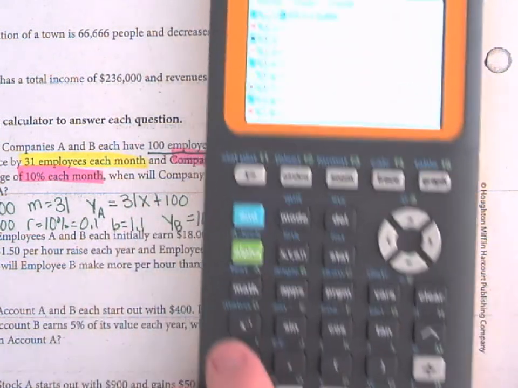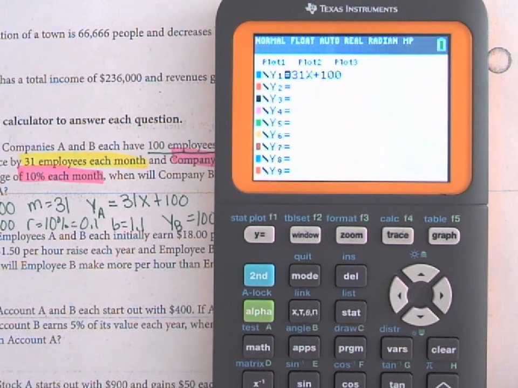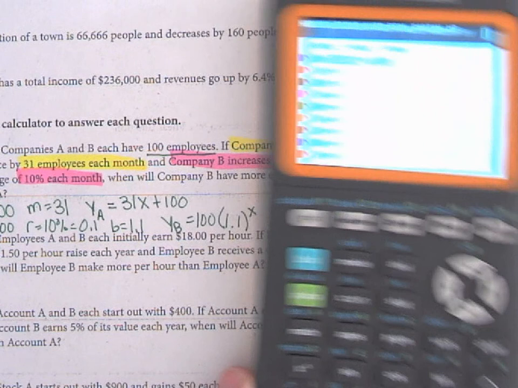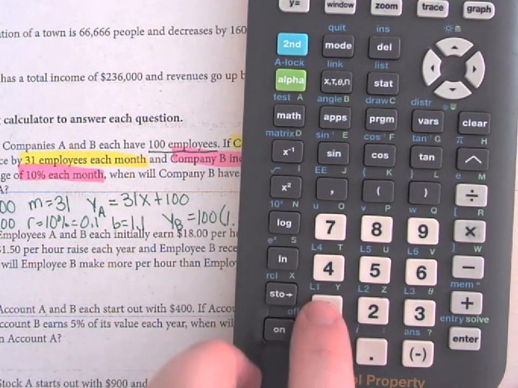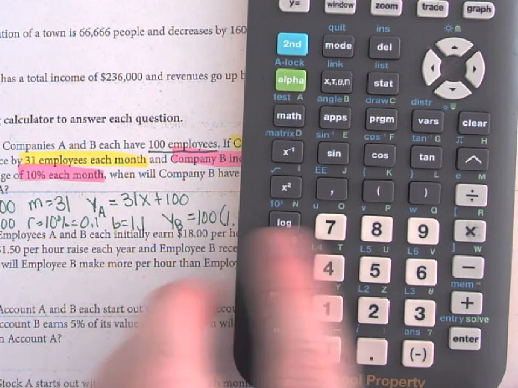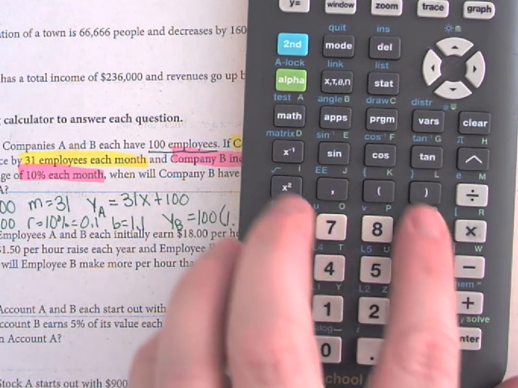And then when you look at your equation, that bar will be darkened. Now I'm going to put in my equation for my exponential function, and I'm going to type it in just the way I see it. So 100, and then parentheses, 1.1, close parentheses.